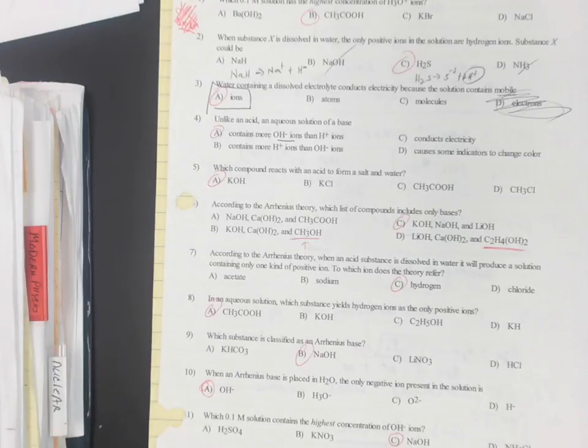If it's talking about a base, it's going to contain a lot more OH than it will H plus.